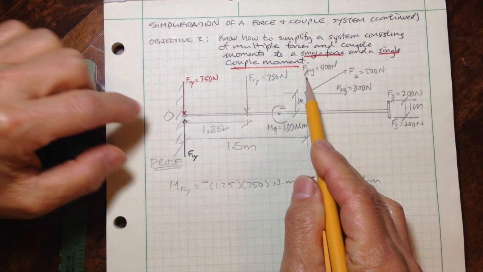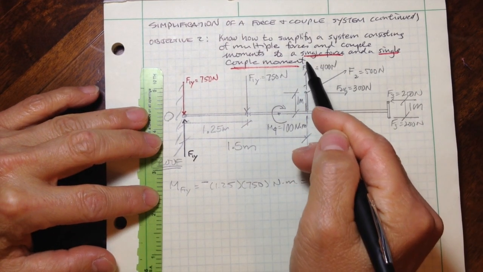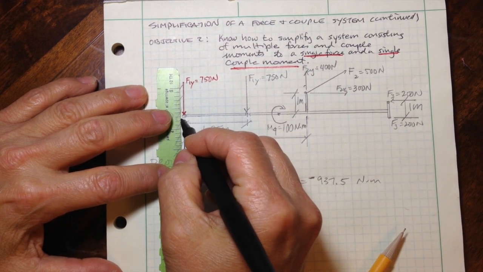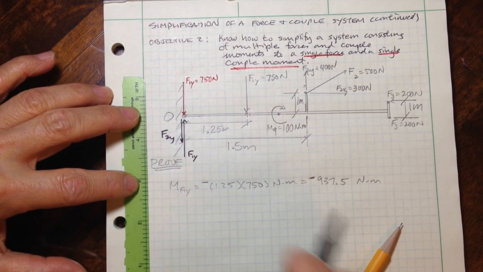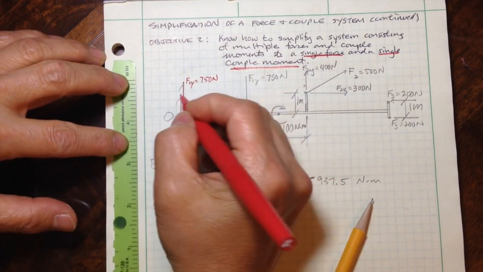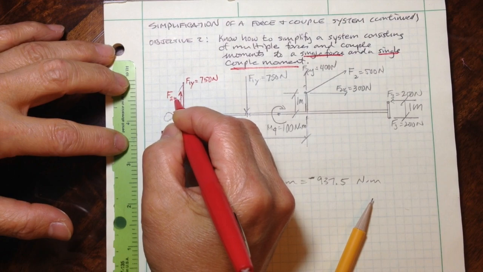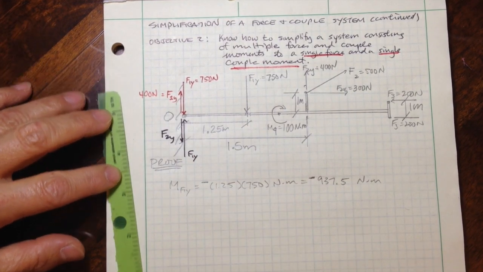Next we take this F2y and do the same thing. Since that's going upwards, to create a couple, I have to make it go downwards. So we'll call this F2y, but I also have to create an equal and opposite force. So we'll call this F2y, and that has a magnitude of 400 newtons.